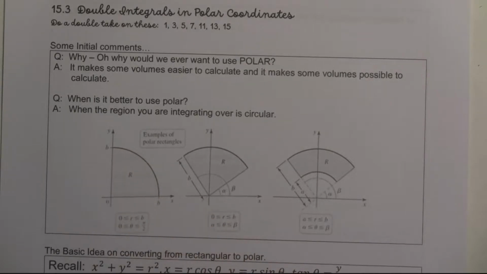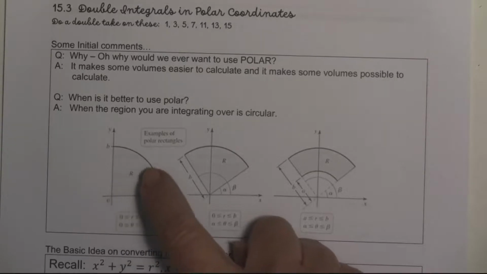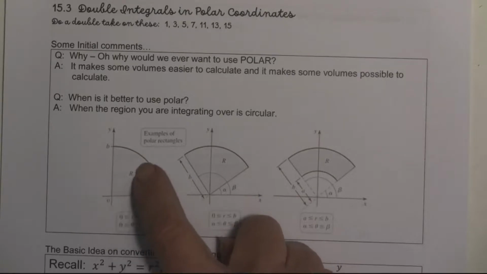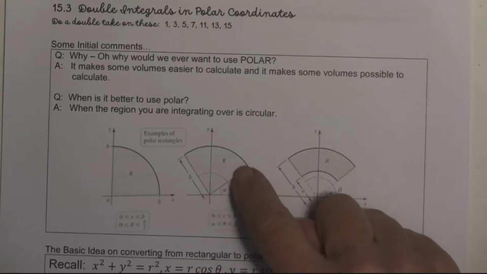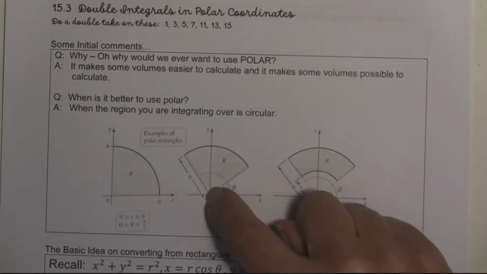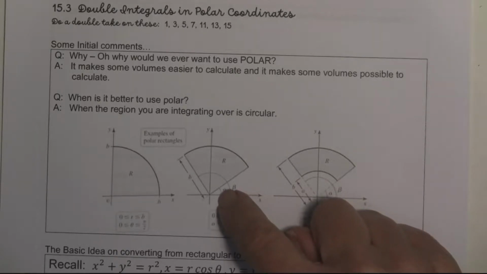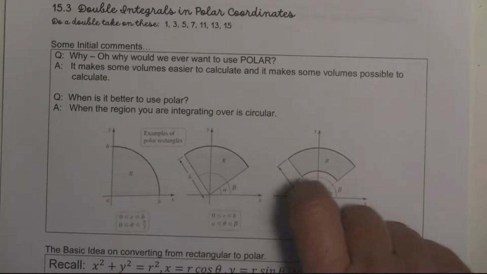So that's a fourth of a circle, and we would run our r from 0 to b, whatever the radius of that circle is. We run our theta from 0 to pi over 2. And then here we have just a sector, and they've given us a radius of b. So again, r goes from 0 to b, and this line right here is theta equals alpha and this line here is theta equals beta.